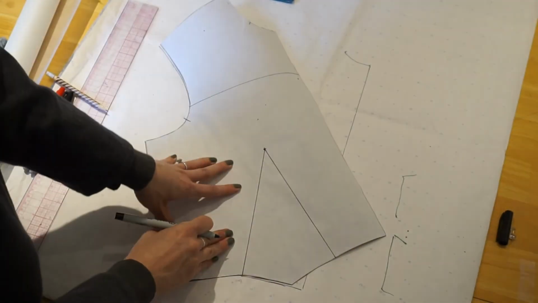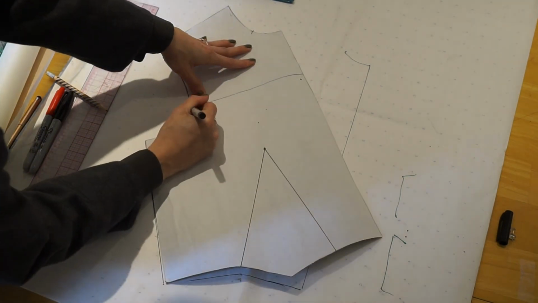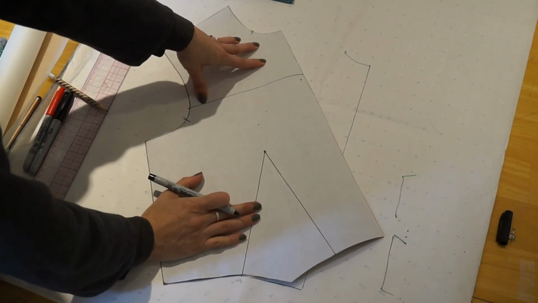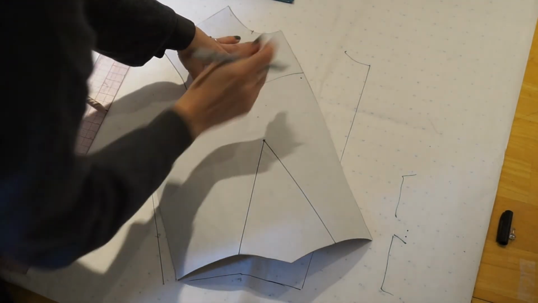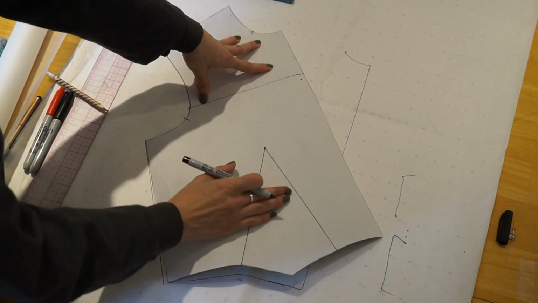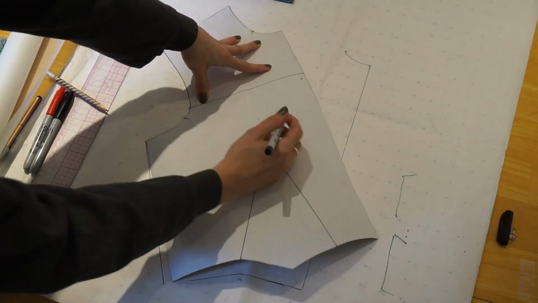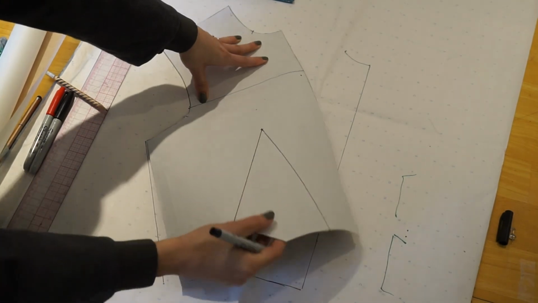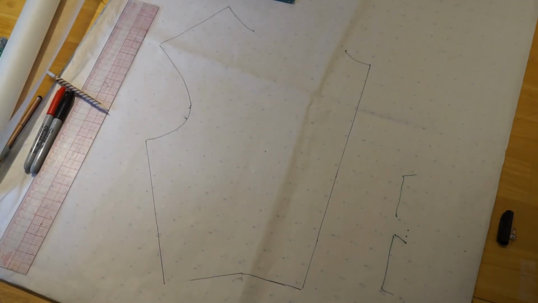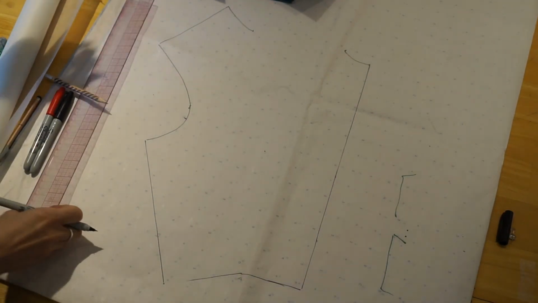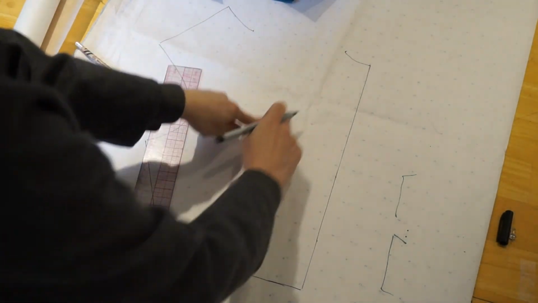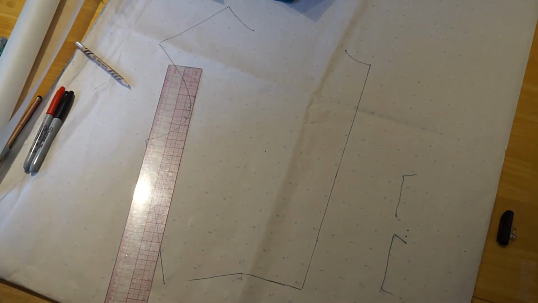I want to make sure I'm transferring my notches. I've got an armhole notch right there, and I like to just keep that in place. I've got my mid-neck notch. Now if I take this pattern away, just make sure my bust point is there. You can see this is the space of my new dart. What I need to do is draw in the lines.